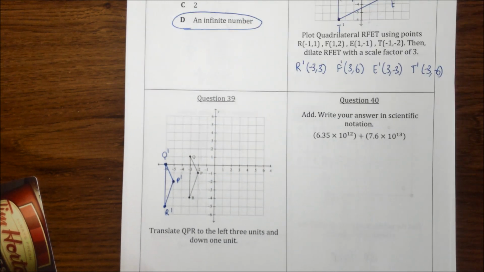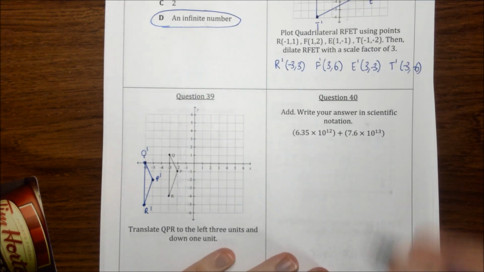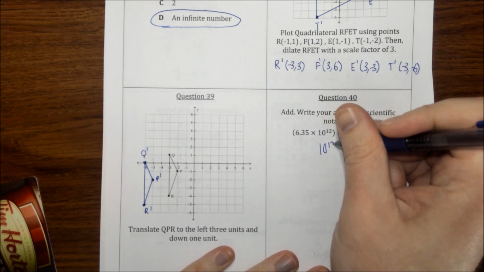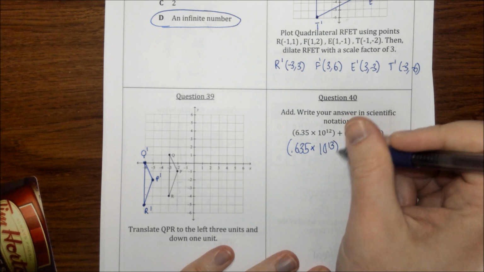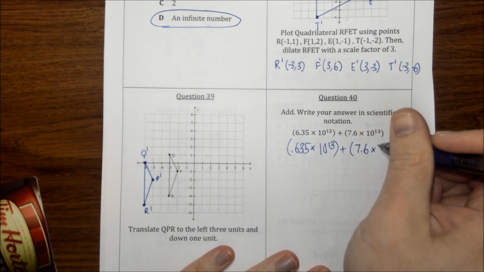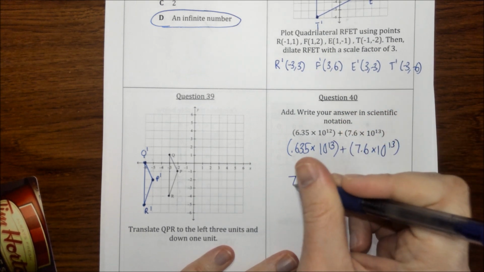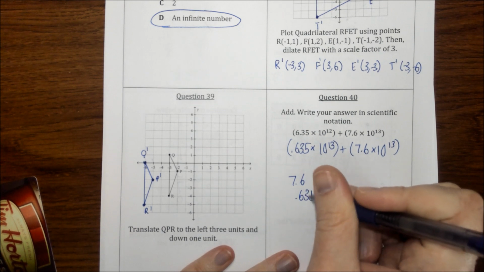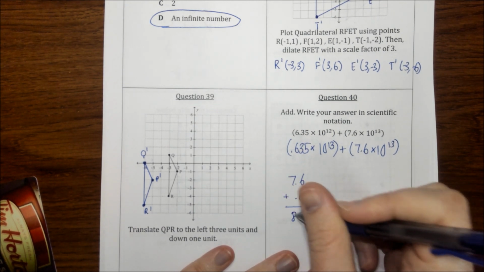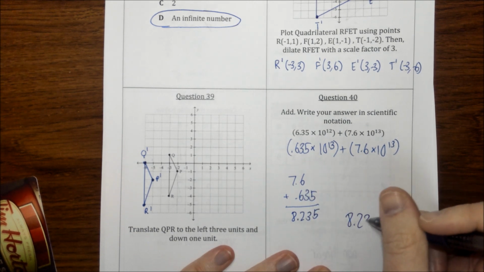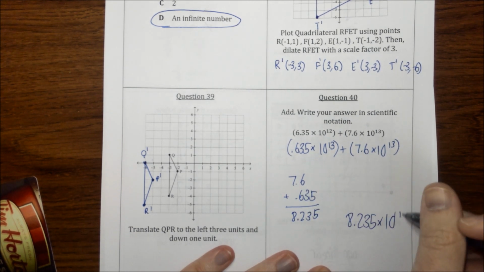And question 40 wants us to add and write our answer in scientific notation. So let's change this to 10 to the 13 and this to 0.635. Let's add 7.6 and 0.635 and get 8.235 times 10 to the 13th.